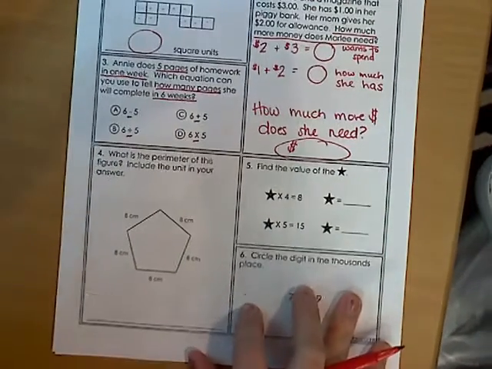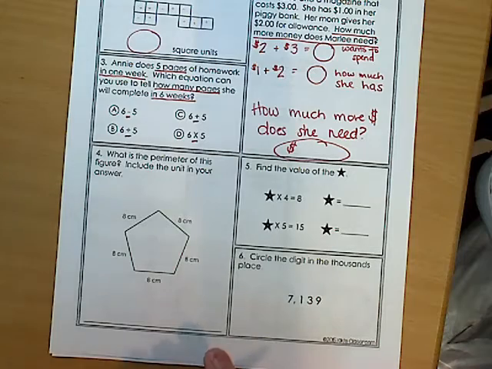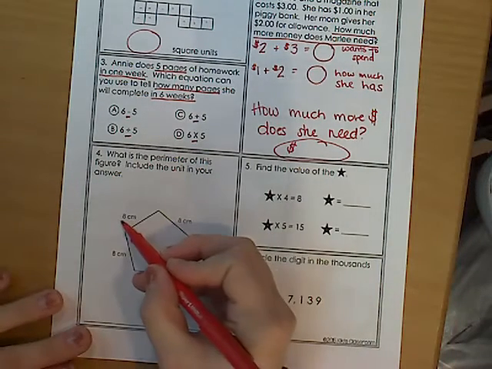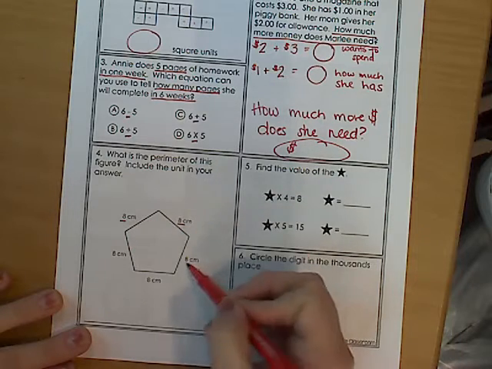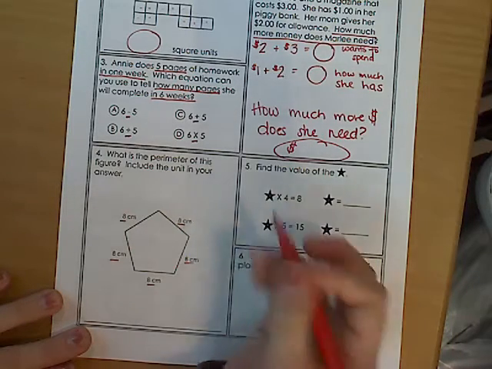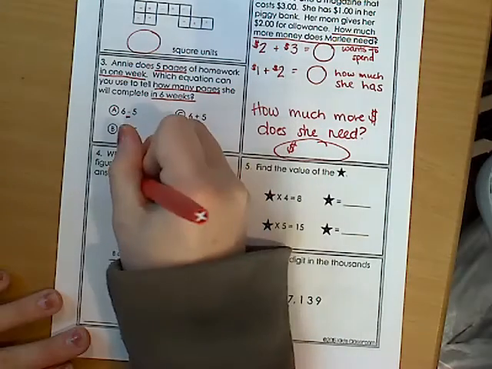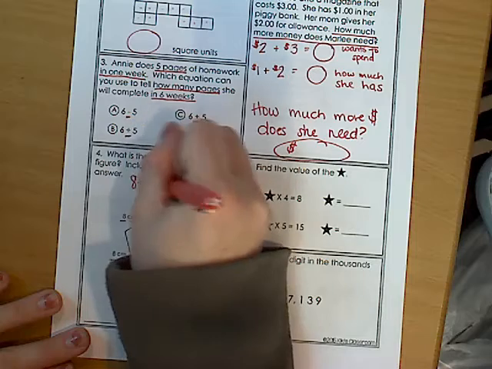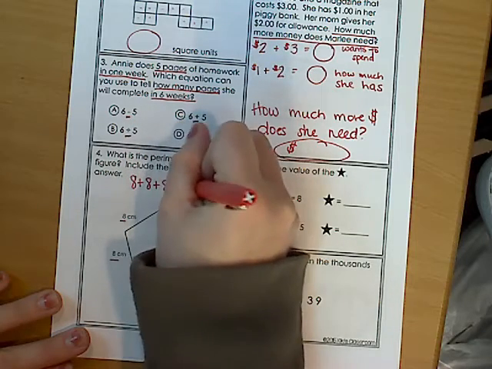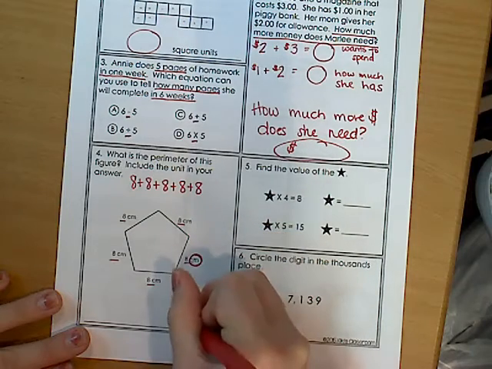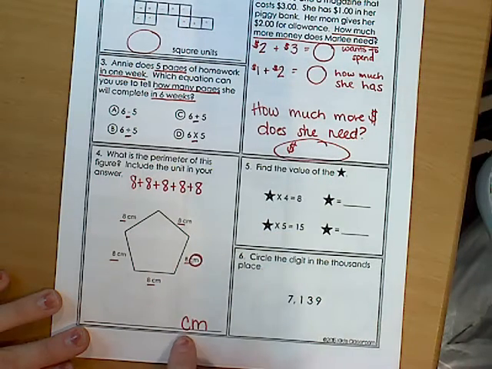For number 4, what is the perimeter of this figure? Include the unit in your answer. Perimeter is the total length of the outside of this shape. So you are going to take 8 centimeters and add up all these sides. There are 1, 2, 3, 4, 5 sides, so you will add 8 five times. Don't forget centimeters is your unit, so when you write your answer, you need to include cm.